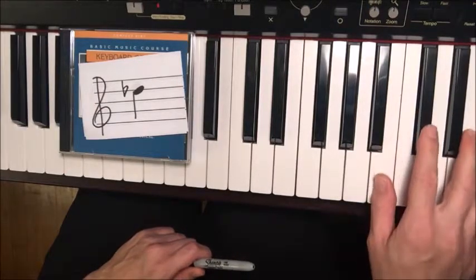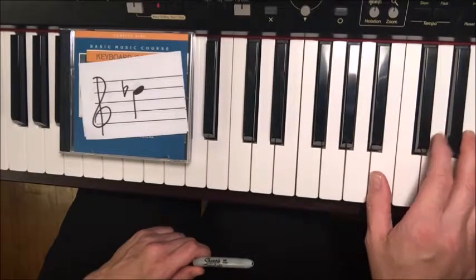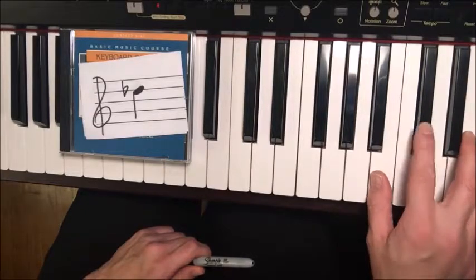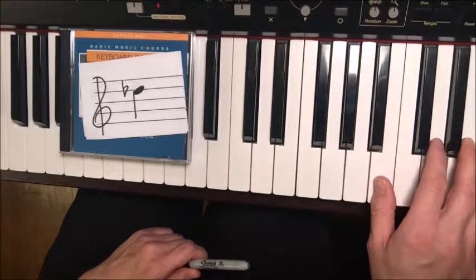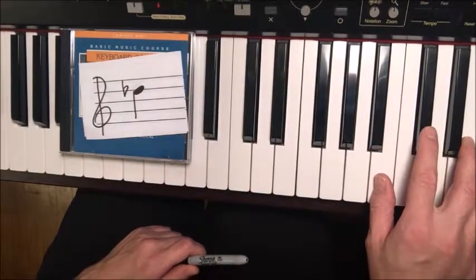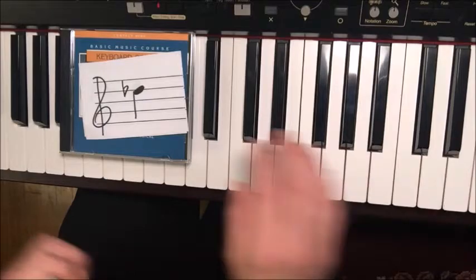Now if I were playing notes and my second finger was on this white key, my second finger is a little bit easier to shift over to a black note without moving my whole hand. And so you'll just have to decide what's going to be the best approach when you're playing sharps and flats on how you need to position your hand.